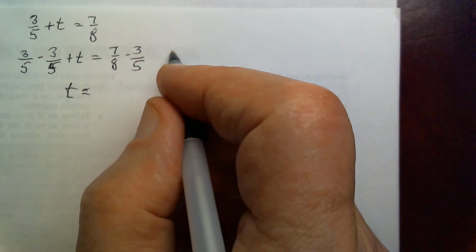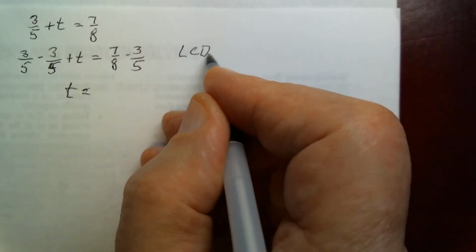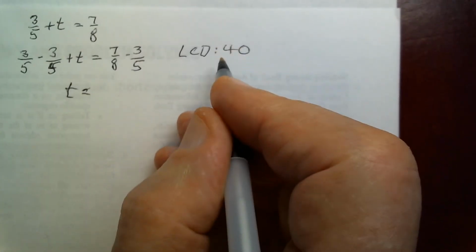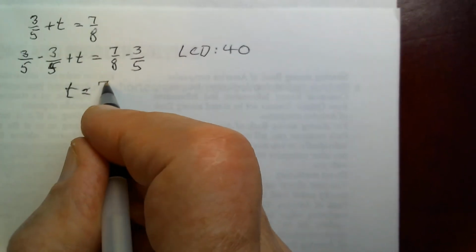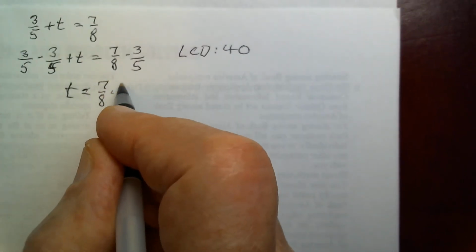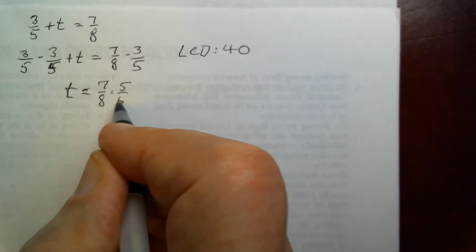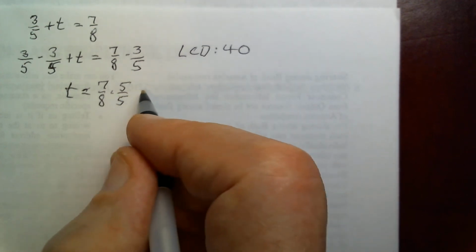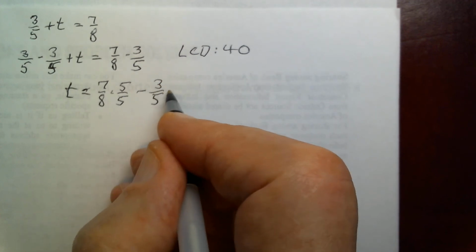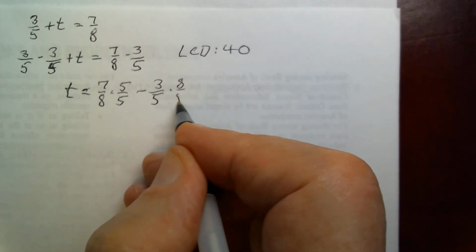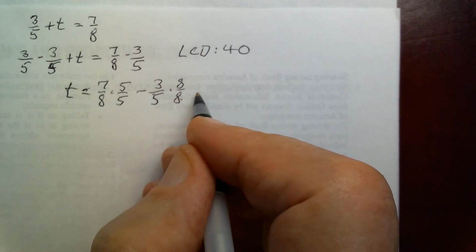So the LCD for this expression is 40. So we need to multiply the first fraction by 5 divided by 5. So 7/8 times 5 divided by 5, because 5 times 8 is 40, minus 3/5 times 8 divided by 8, because 8 times 5 is 40.